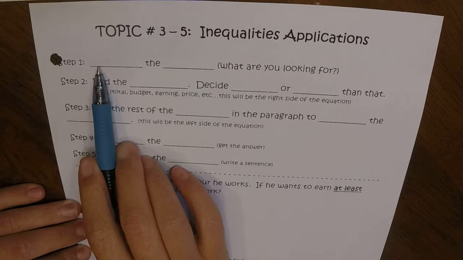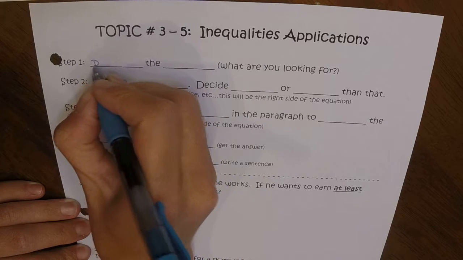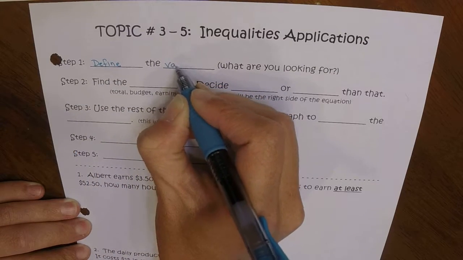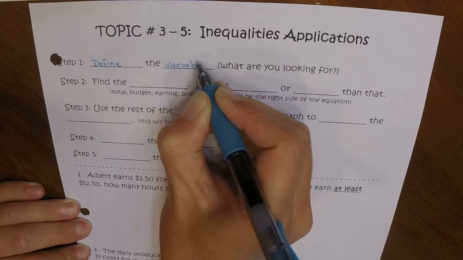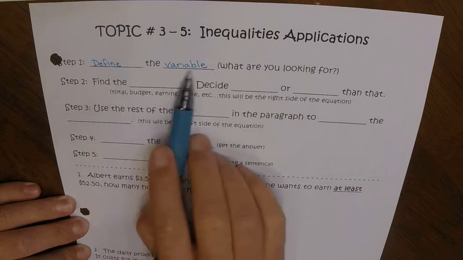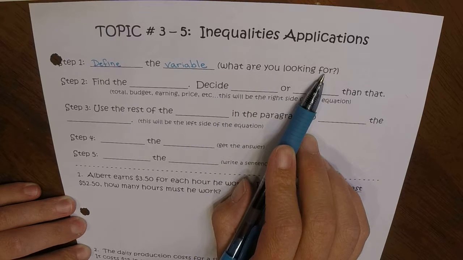So step one, whenever we're reading the problem, is that we need to define the variable. And again, this is what we did before, so these steps should look vaguely familiar to you. And where you're going to find this is you want to figure out what you're looking for. So immediately when you're reading the word problem, you want to go to the very end and kind of figure out, what am I looking for?